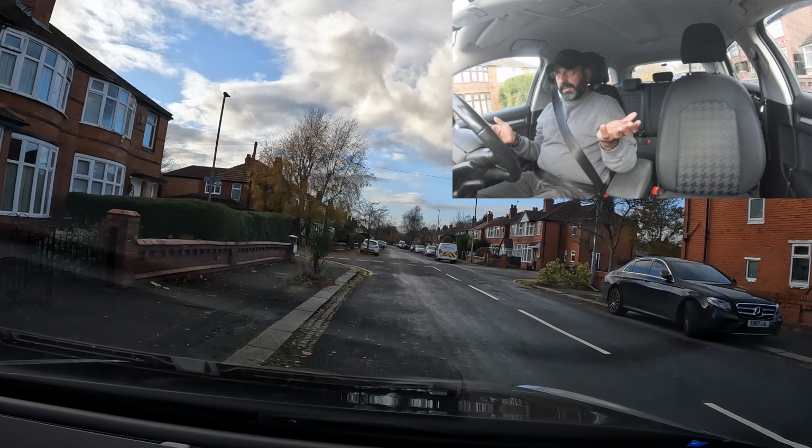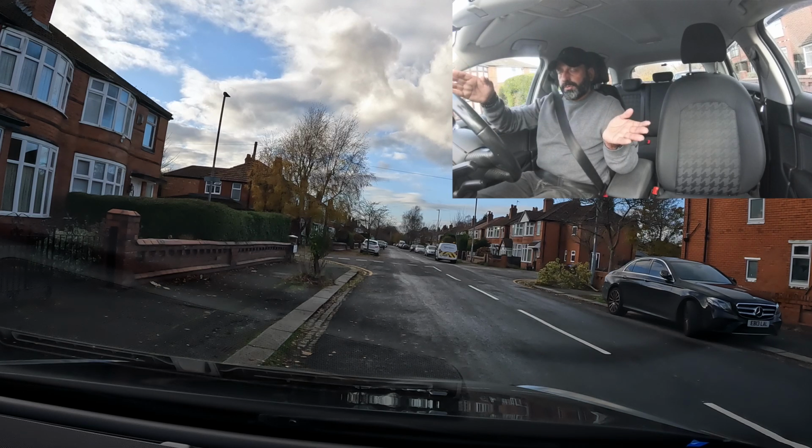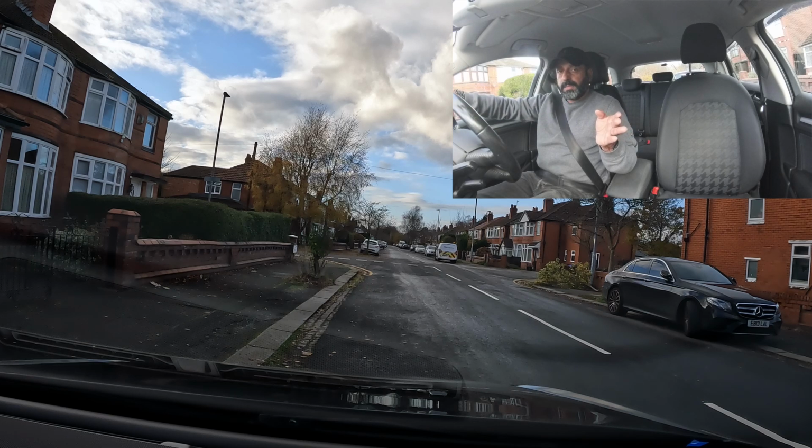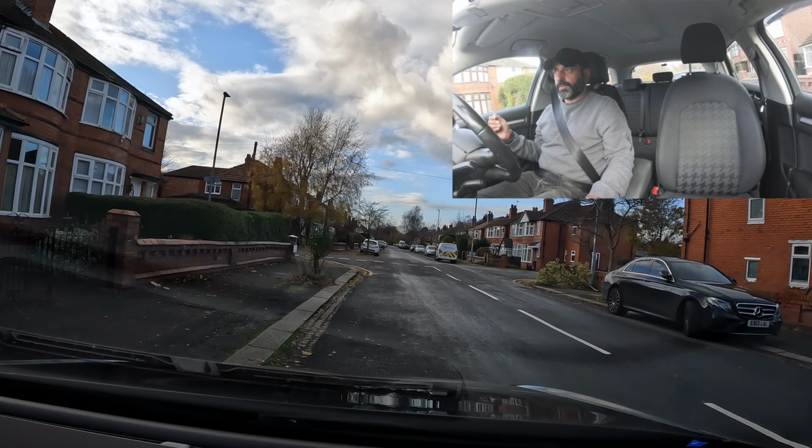Do not give any signal, because we're going just straight across. If the junction is a little bit further away, opposite to you on the right, then obviously you have to give a signal to let the driver on the main road know which side of the road you're going to be going.